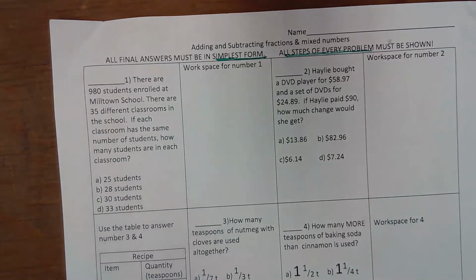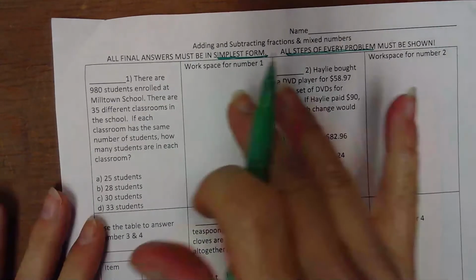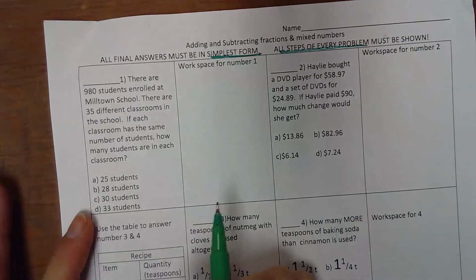So whatever you do, if you do something to change the fractions before you add or subtract them, show me that step. What are you doing to change them? If you do something to change the fraction after you've added or subtracted, show me the steps of what you are doing. There are points for each step, because that way I can see if you skipped a step or did one wrong. That will not take away the entire point for the answer. So the workspace is very important.